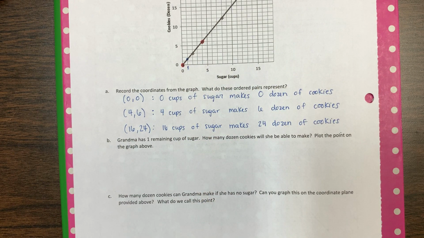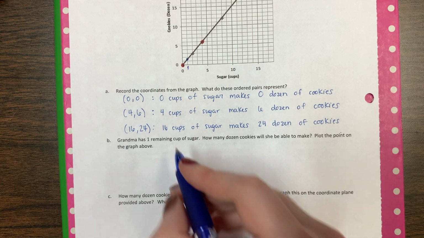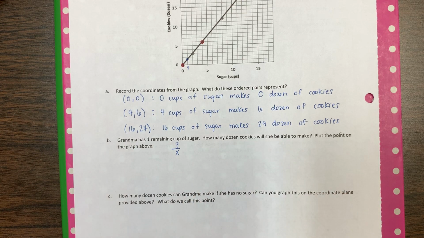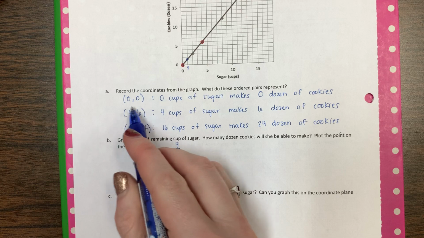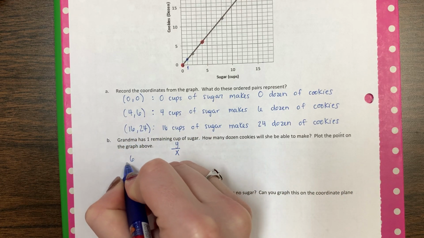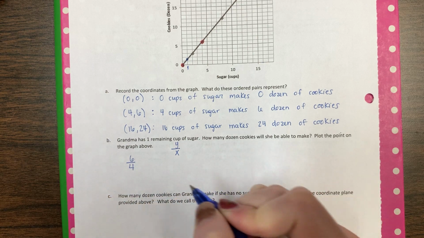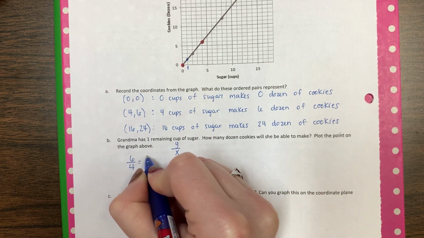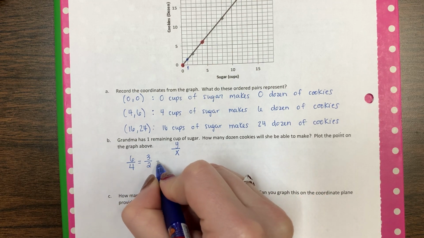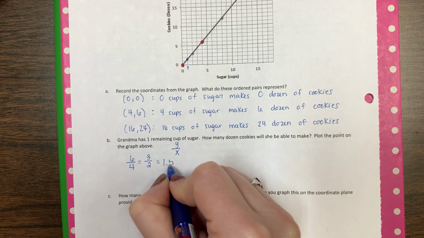The way we're going to do this is by using our unit rate. And remember, we can figure that by doing y over x, which is that constant of proportionality. So we can take any one of our points. So I'm just going to take this first one here. So I'm going to do 6 over 4. So 6 over 4 here. This simplifies to 3 over 2. That is the same as 1.5.